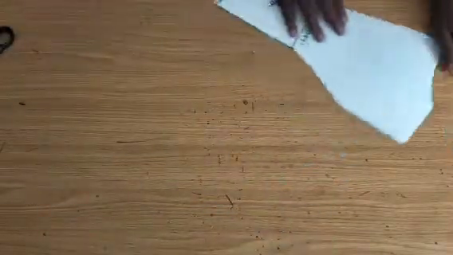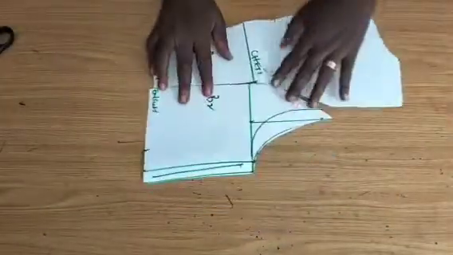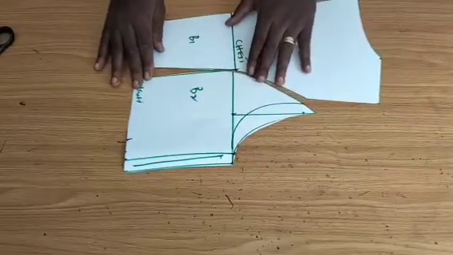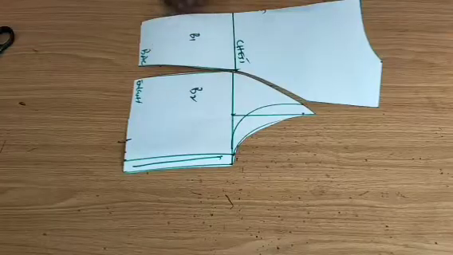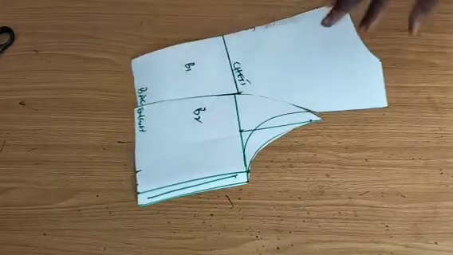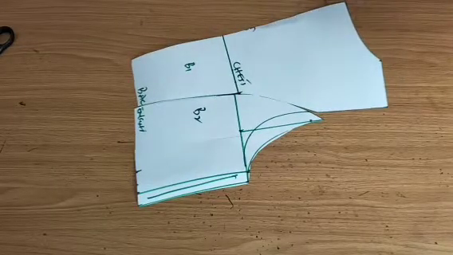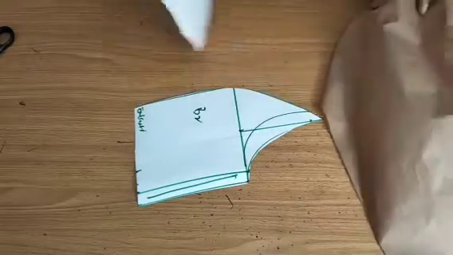Okay people, so this is it, and that is what it looks like for the back. So the next thing I'm going to show you is how to make the flounce. Okay, if you look at that beautiful flounce, I will show you how this flounce is perfectly cut.